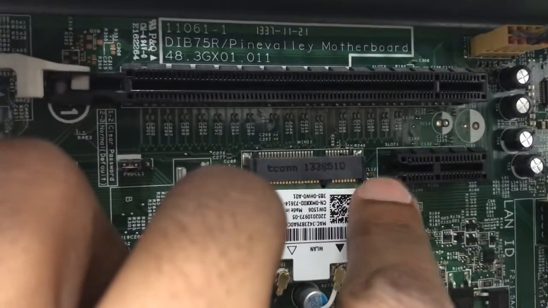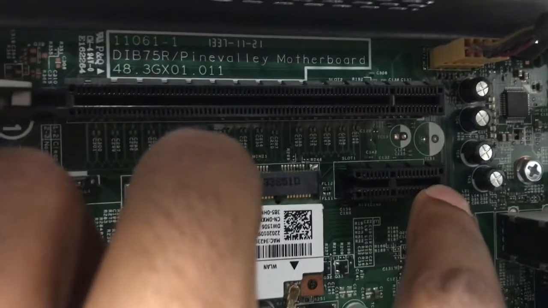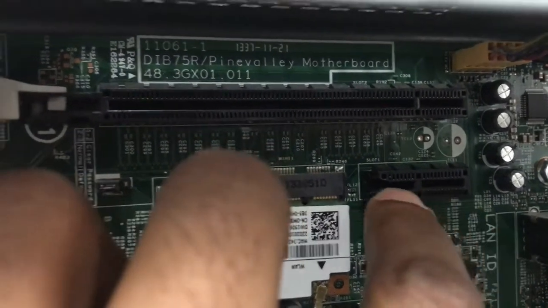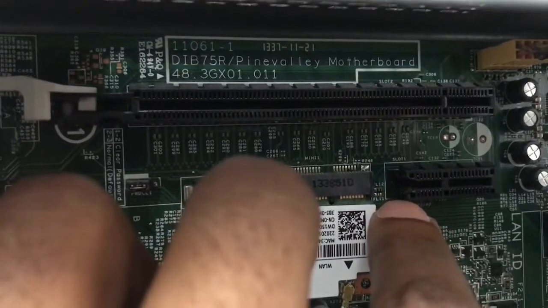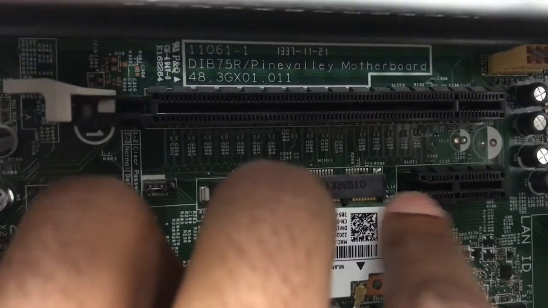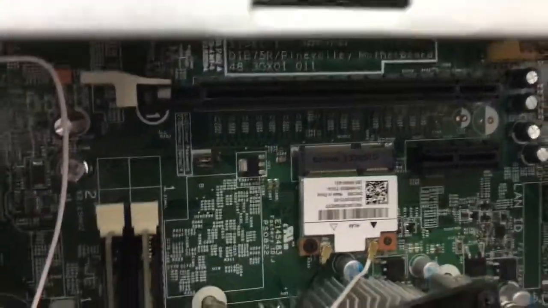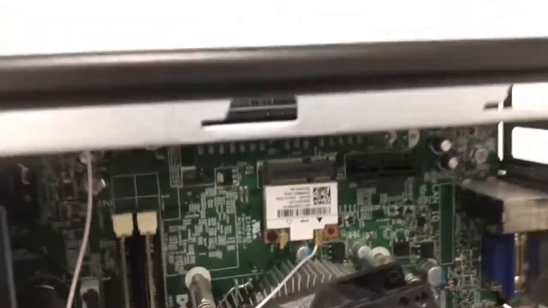If you see here on the right side, there is one edge, and it used to have one more edge here. So to remove this particular edge, I melted it with this soldering iron.